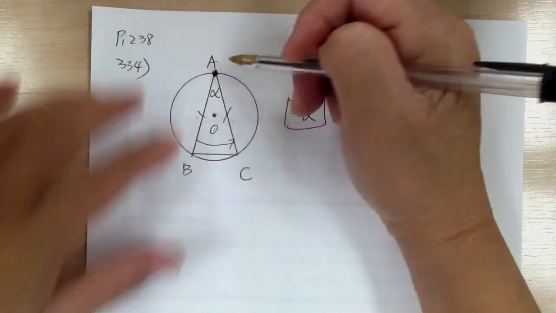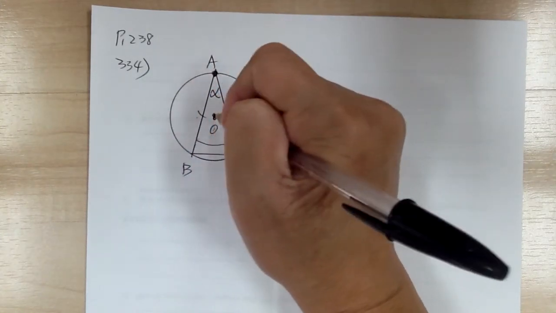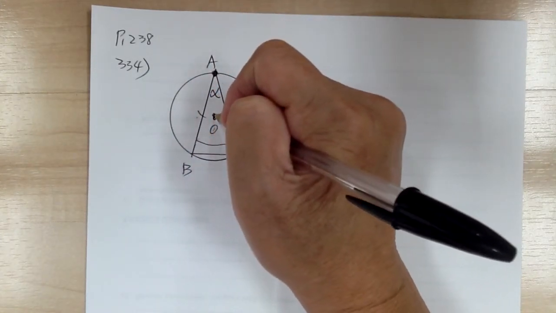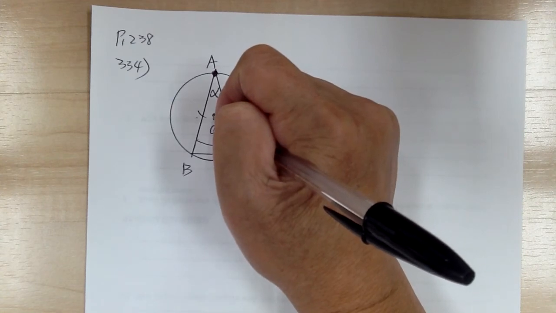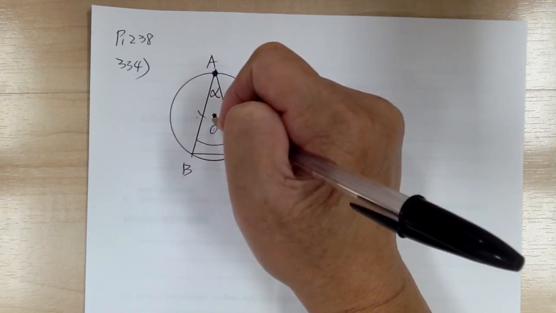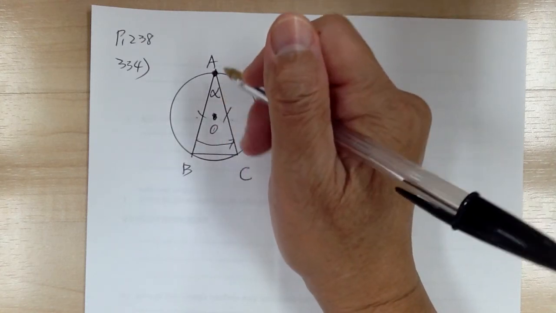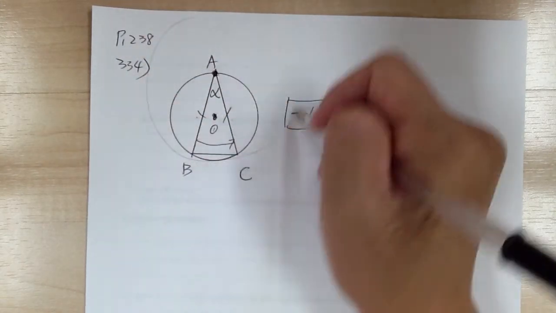Now the next is you want to use O as the center. This is the center of that big circle, right?